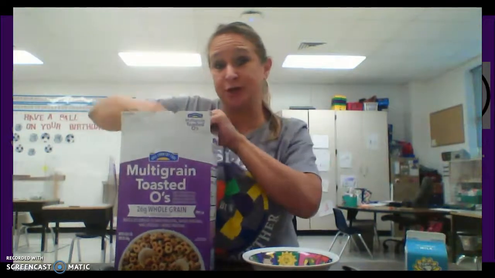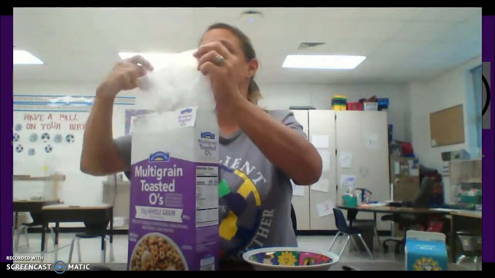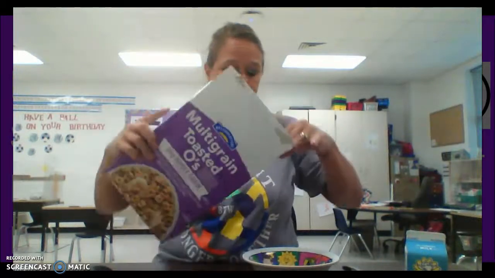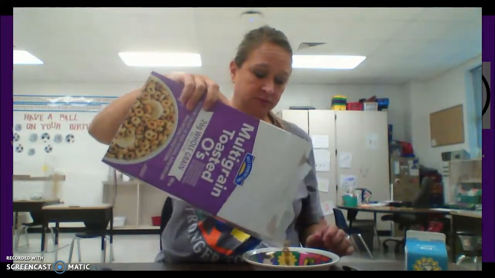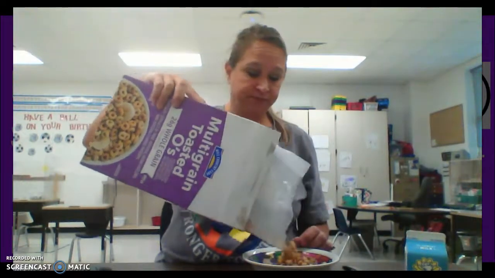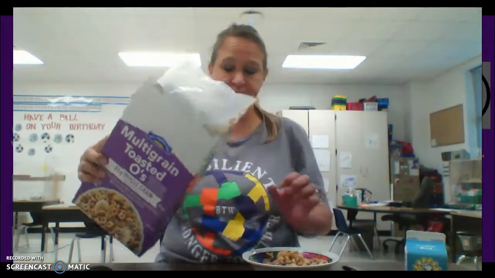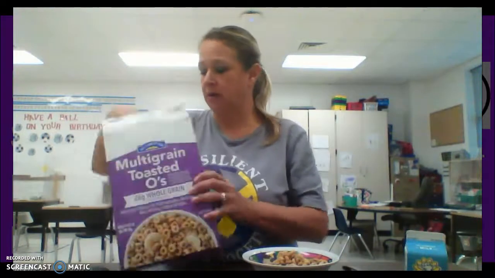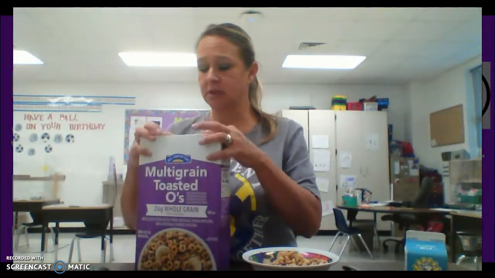pour the cereal in the bowl. In the bowl, not on the floor. Okay. So now I have poured the cereal in the bowl. Can you see that? So that was second.